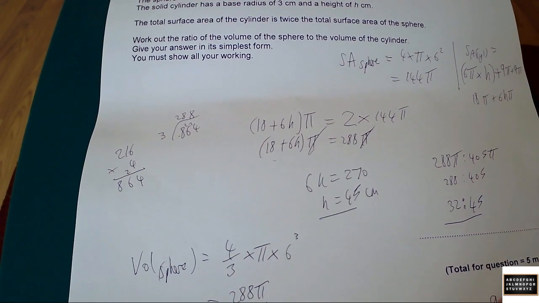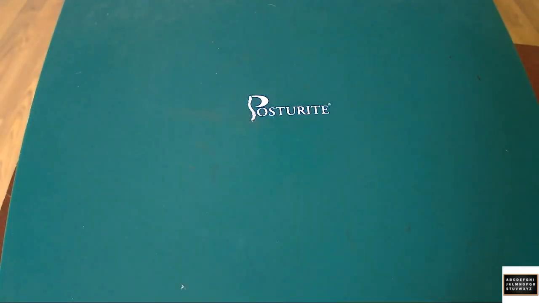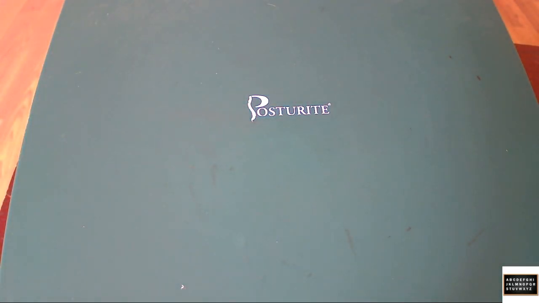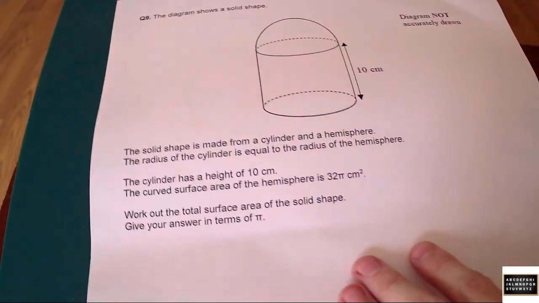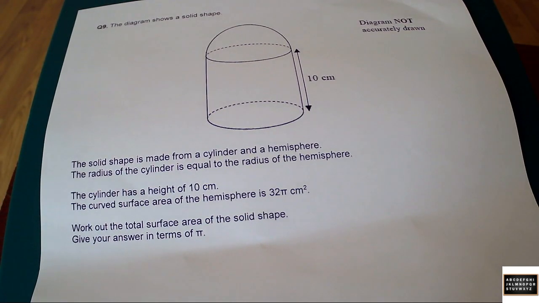You probably could have left it as 288, 405, although it's not in its simplest form. You probably would have got 4 in a mark. So you still get a good gathering of marks, even if you don't quite get all the way with it. Second to last question, still motoring on. This one here, again, another sphere question. You can see these are quite common, so get those sphere formulas learned.